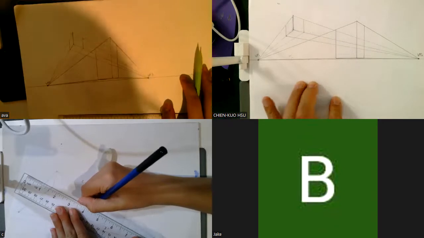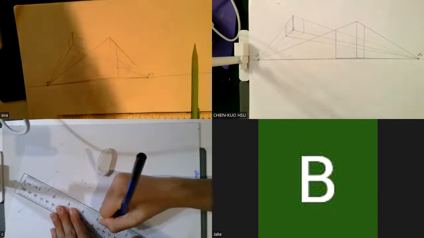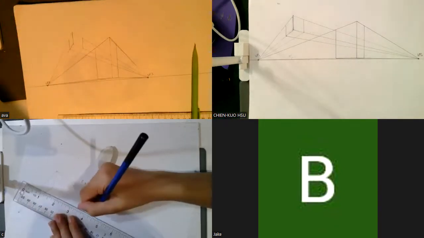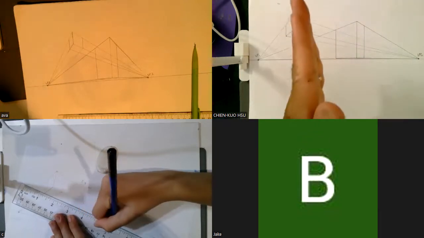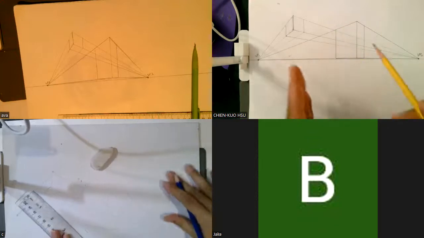So the trick to creating two-point perspective drawing is that you need to find the corner of the interior or exterior.